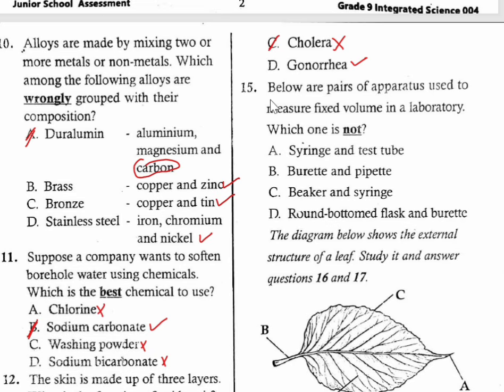Number 15, below are pairs of apparatus used to measure fixed volume. So take note of the words fixed volume in the laboratory. Which one is not? So A, syringe and test tube. B, burette and pipette. C, beaker and syringe. D, round-bottomed flask and burette.